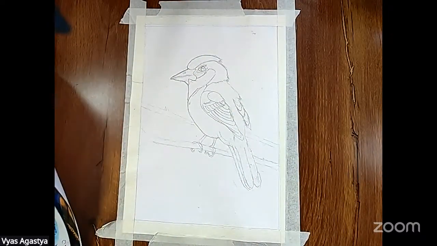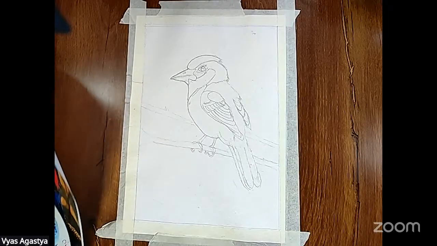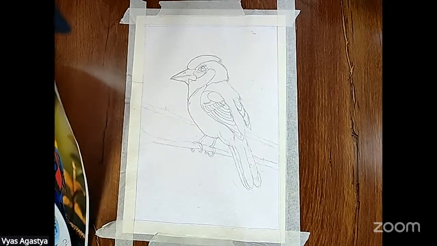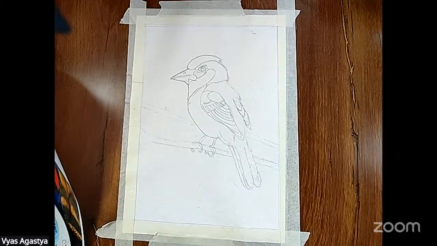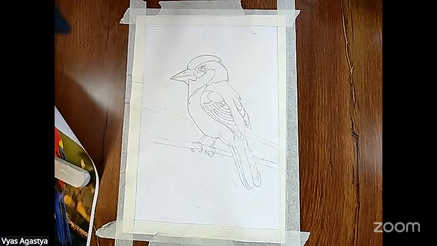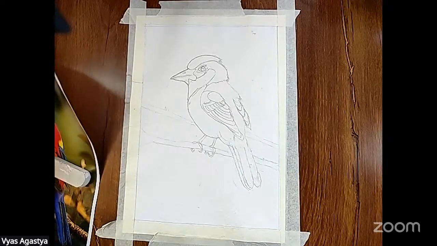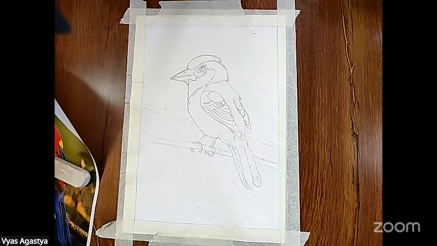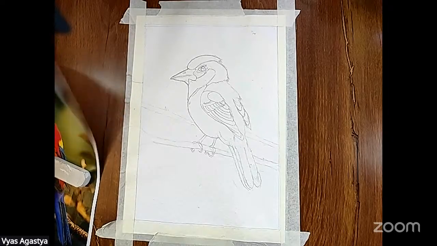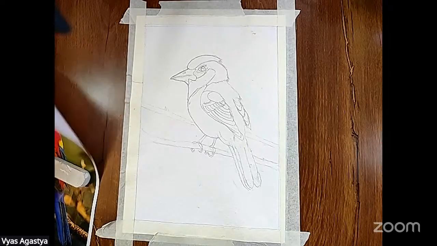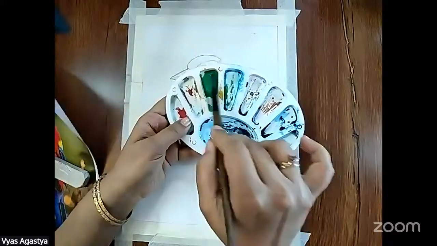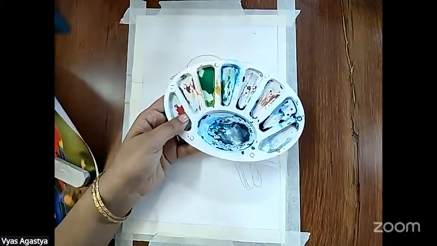Now I'm taking emerald green. I'm loosening this color in the palette. One second, let me loosen this color and I'll show. See, you should take more so that the background will... see here, I have taken emerald green.